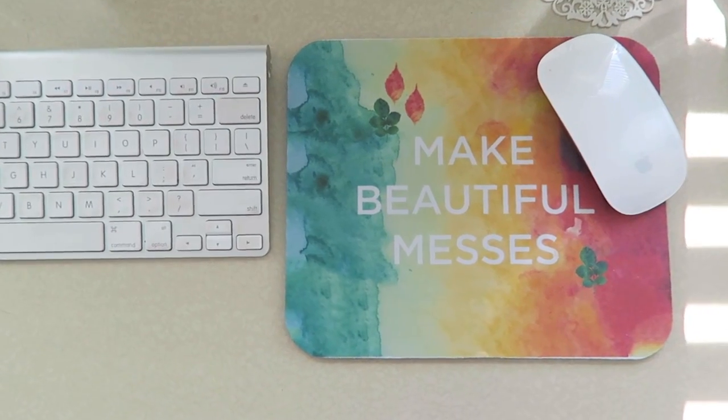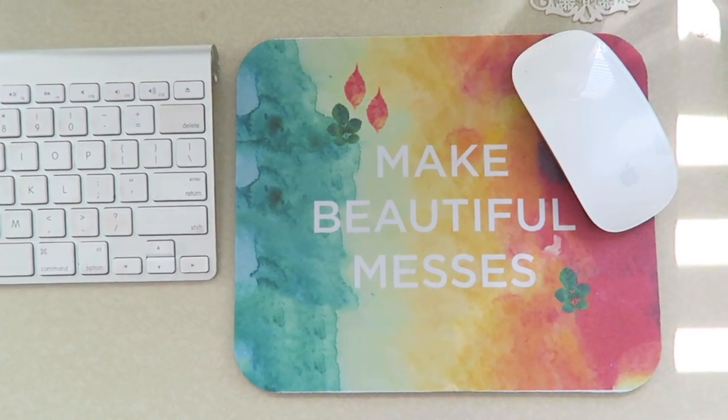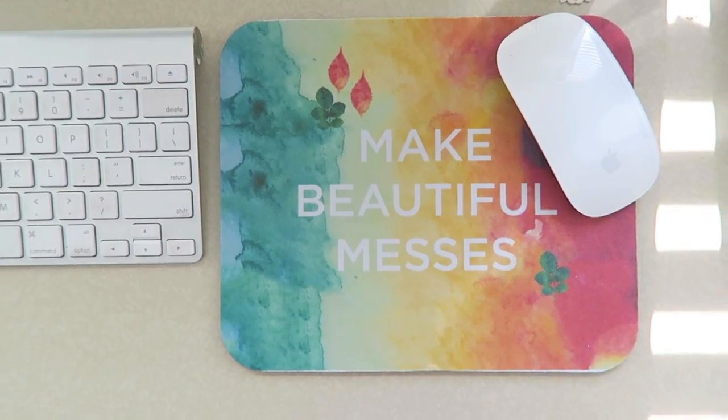I just love the way this project has turned out, and I'm using it on my desk right now.